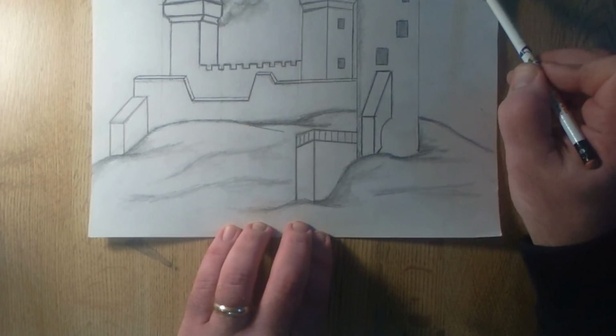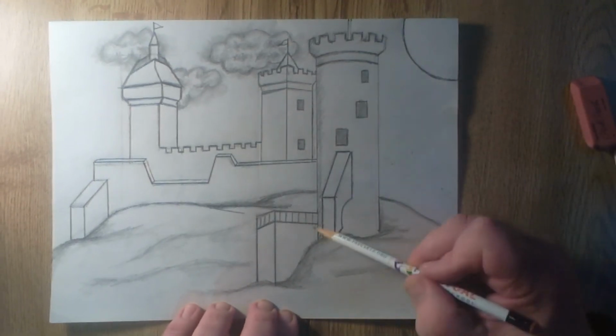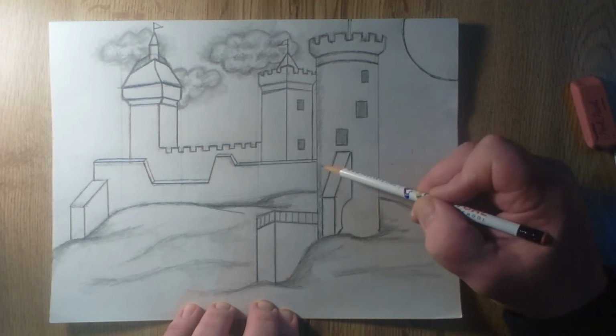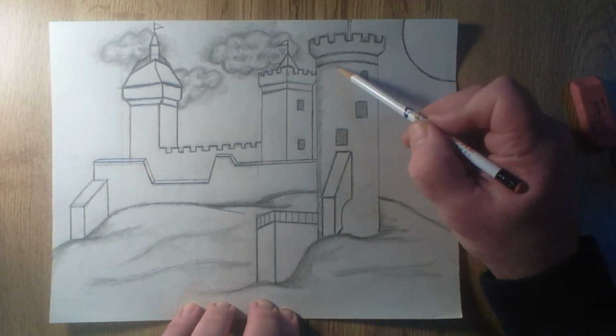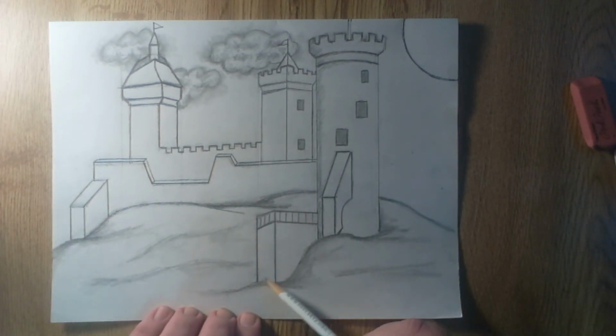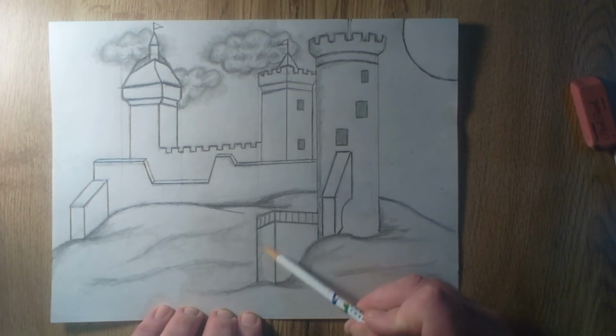So if my light source, sorry, I might have been off the camera there a little bit. If my light source is over here, there's going to be some shadows on the opposite side. So let me work some in here.